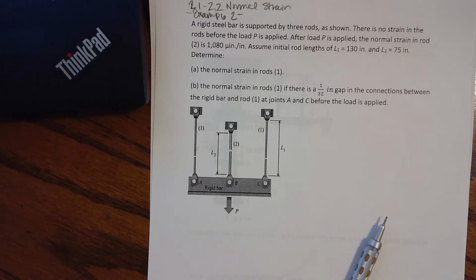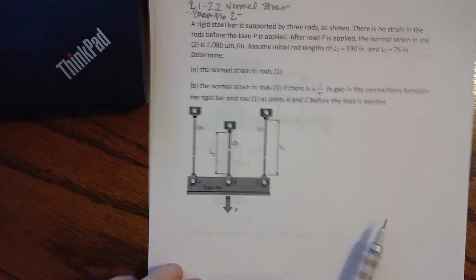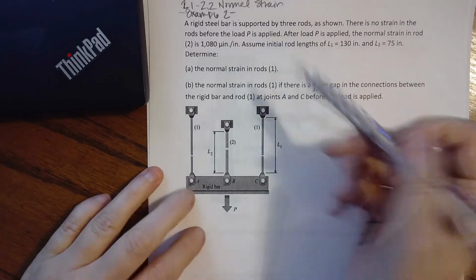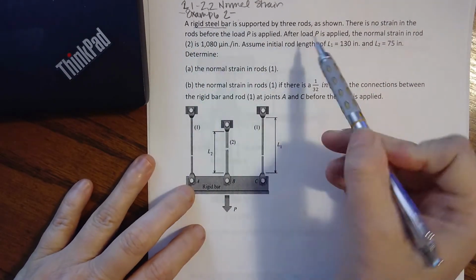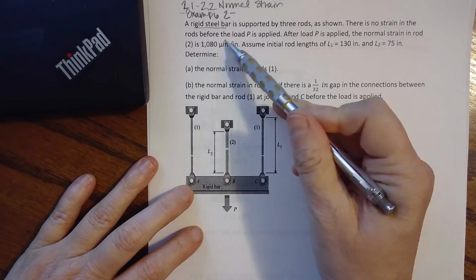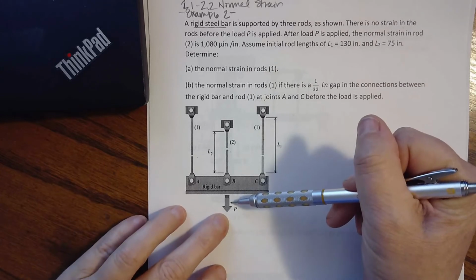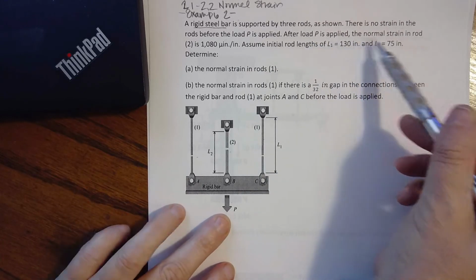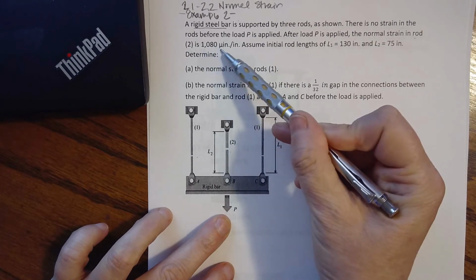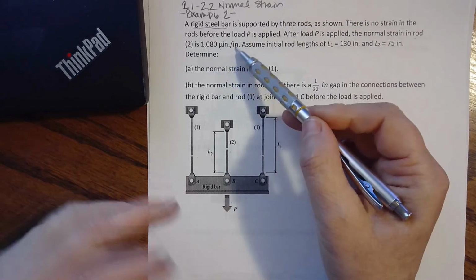Okay, we are back. We are looking at section 2.1 and 2.2 in our textbook, and specifically at normal strain. This is example 2 if you're following along with your PDFs. So we have a rigid steel bar that's supported by 3 rods. There is no strain in the rods before the load P is applied. After load P is applied, the normal strain in rod 2 is 1080 microinch per inch.